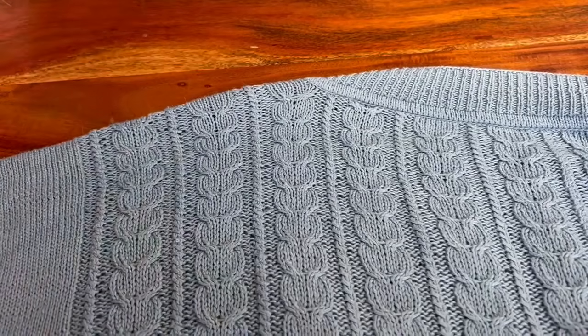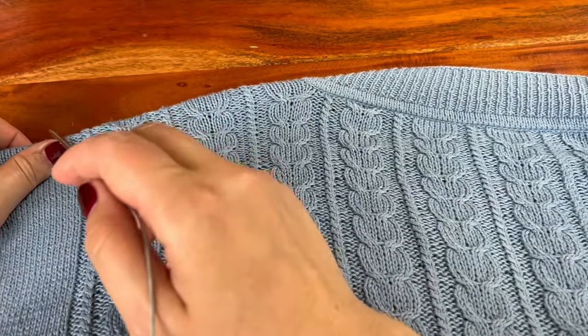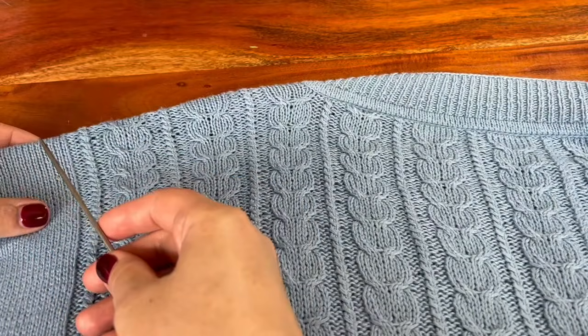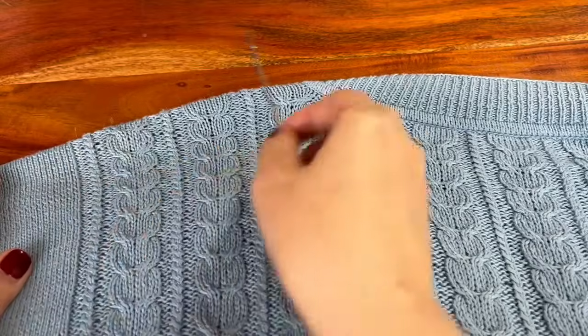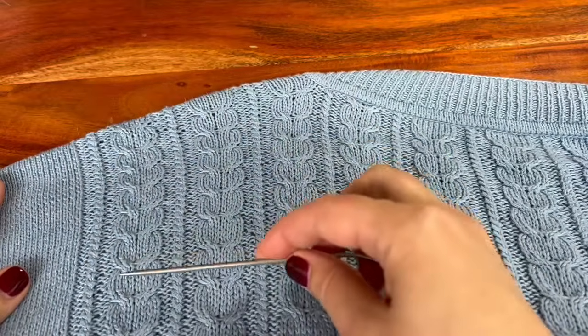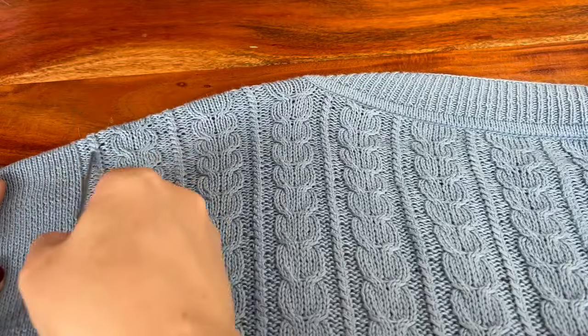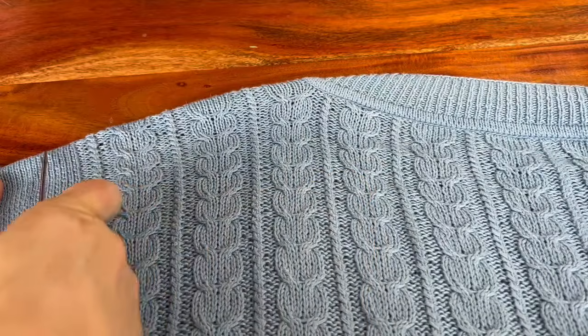This video is for those of you who know how to knit, and I will show you my favorite ways to make those short rows. Why would you need those short rows? For example, if you're knitting a sweater from bottom to top, and you want to form this shoulder line, like a slope, you use short rows.